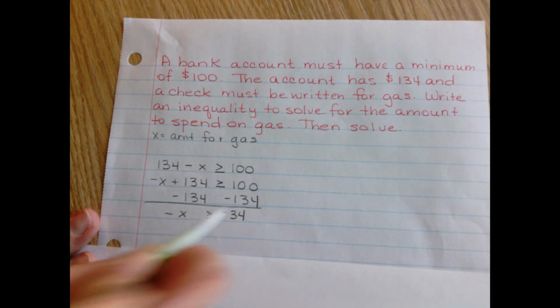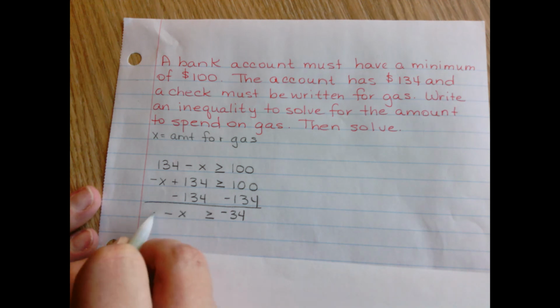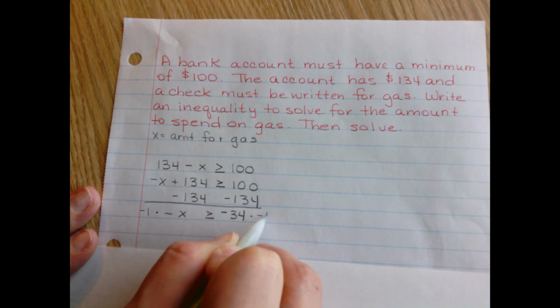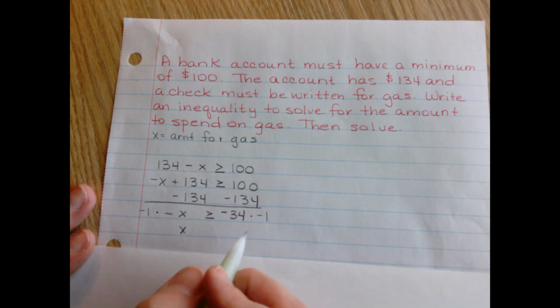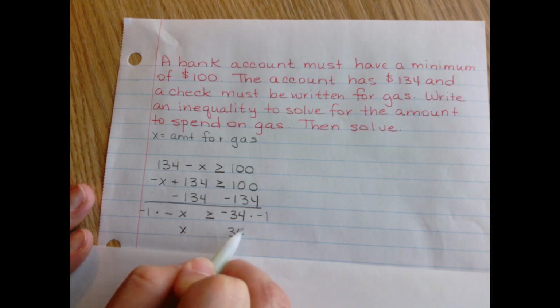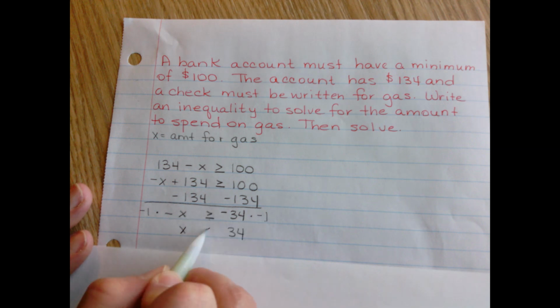Now, I don't want negative X, I want just X. So to do that, I'm going to multiply both sides by a negative 1. And that just leaves me with X over here, and that leaves me with 34 over here. But we have to be very careful about this inequality. When we multiply by that negative 1, we have to flip this inequality.